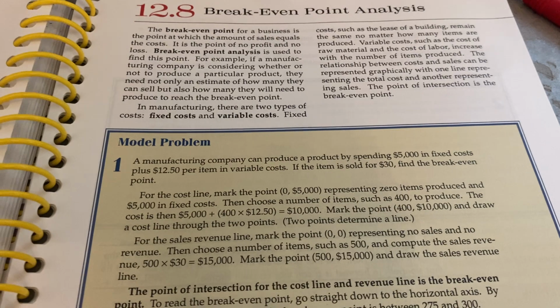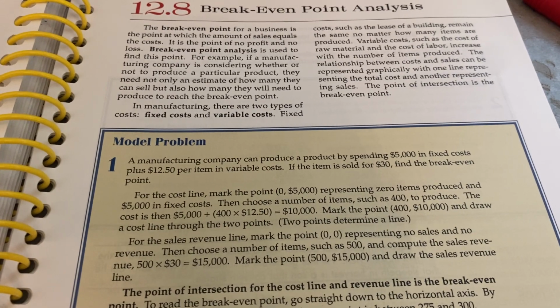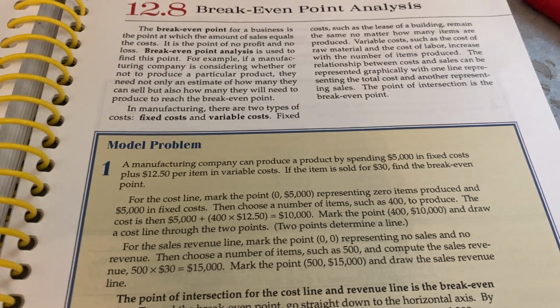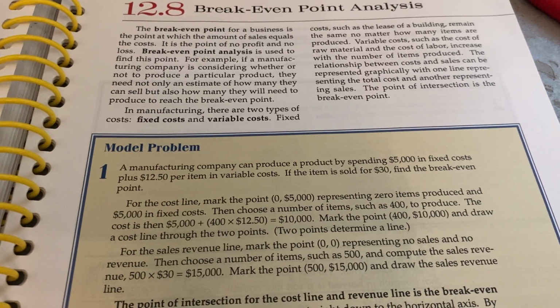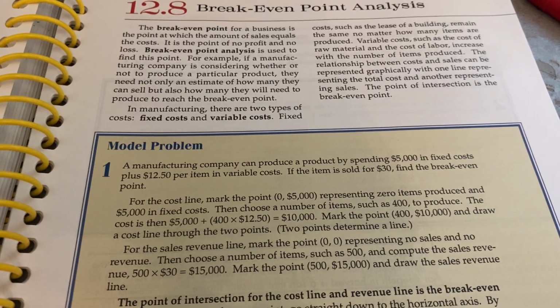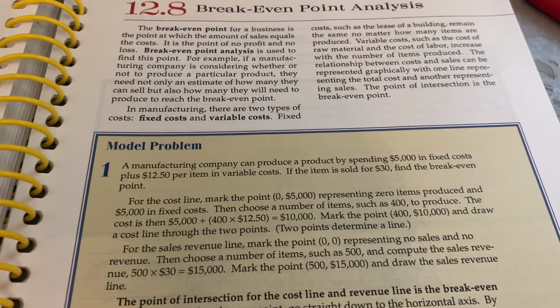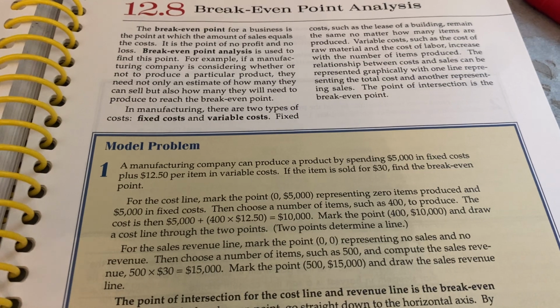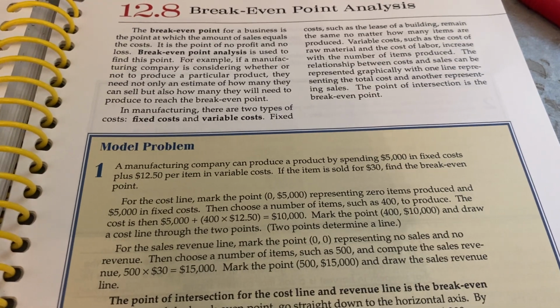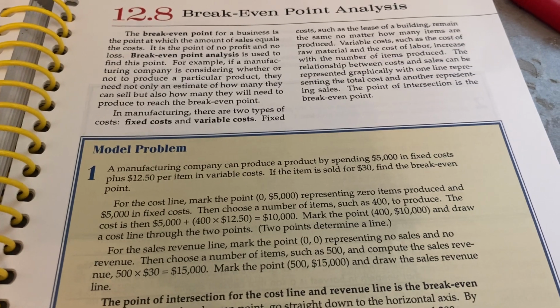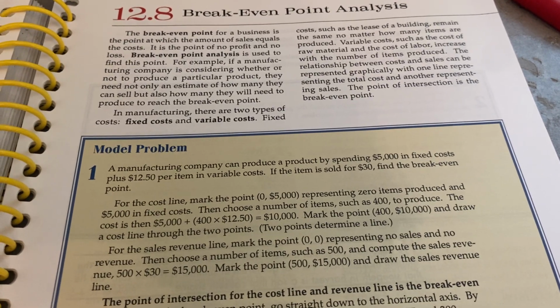So the break-even point, in manufacturing, there are 2 types of costs. They're the fixed costs and the variable costs. Fixed costs are those like leasing the building, and they remain the same no matter how much you produce. And there are variable costs, such as the cost of raw materials and labor, and they increase with the number of items produced. The relationship between costs and sales can be represented on a graph.